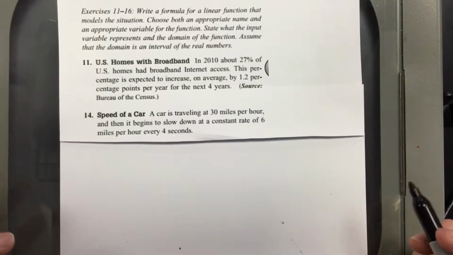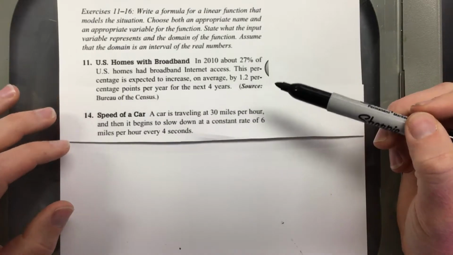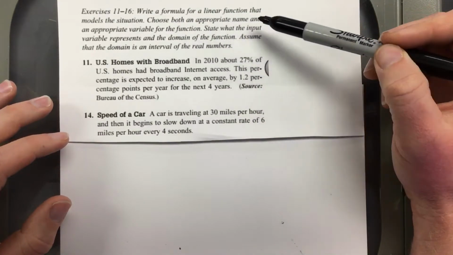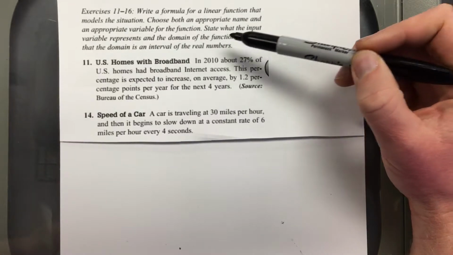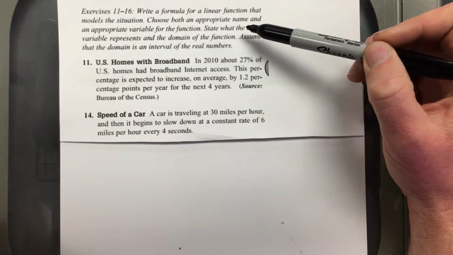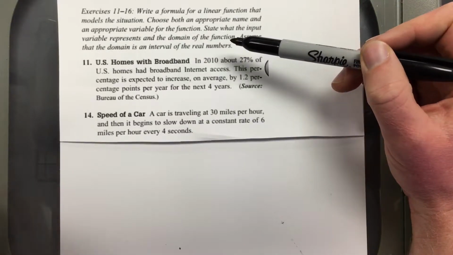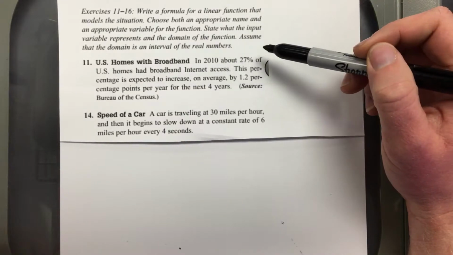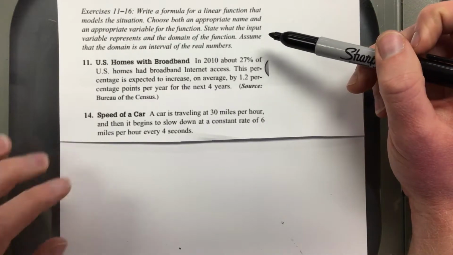Alright guys, here's some more application problems for section 2.4. In these problems, exercises 11 through 16, it says write a formula for a linear function that models a situation. Choose both an appropriate name and appropriate variable for the function. State what the input variable represents and the domain of the function. Assume that the domain is an interval of the real numbers. So they're just asking us to write a function, use appropriate labels, and then state the domain.